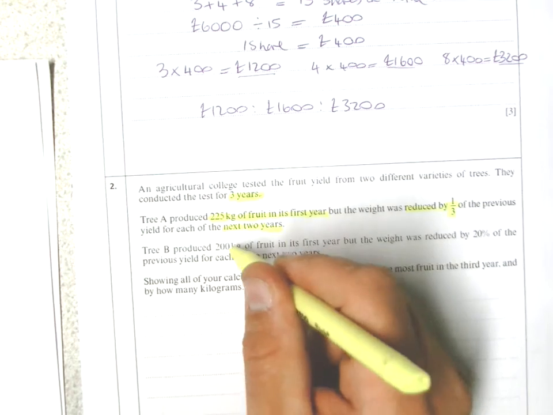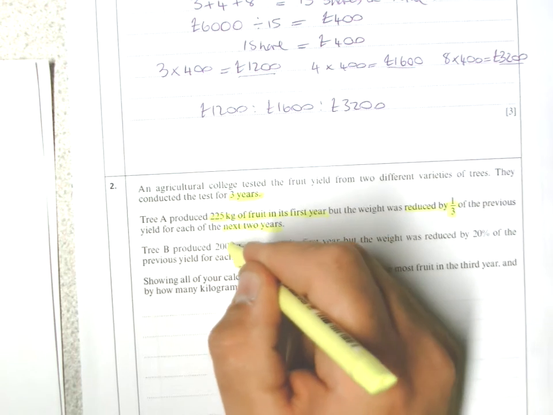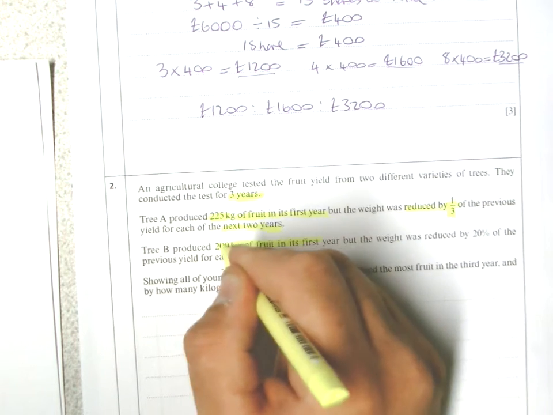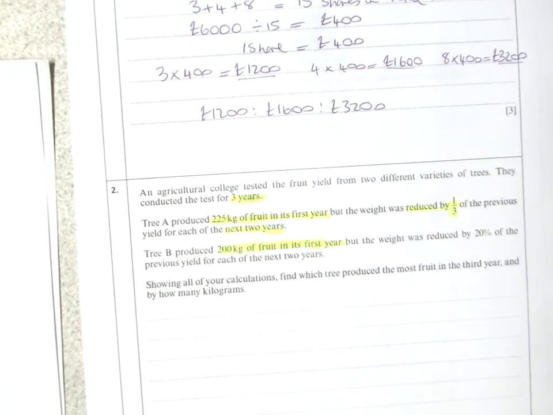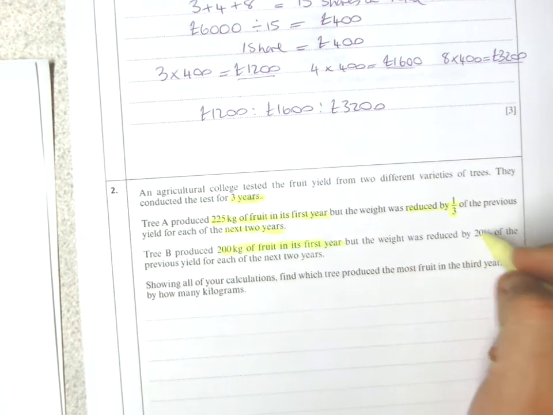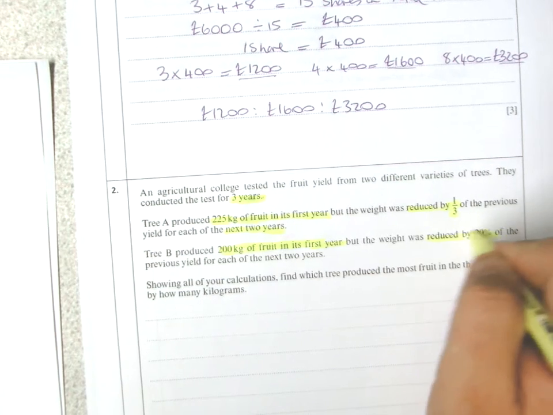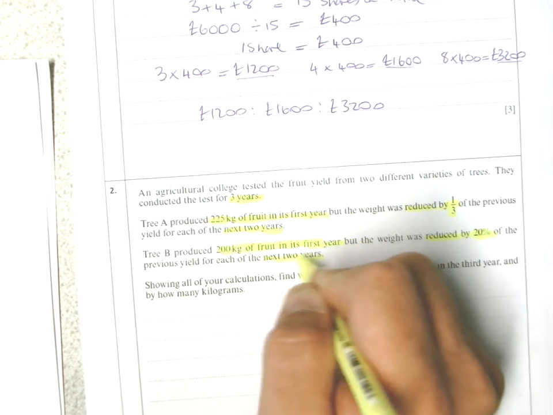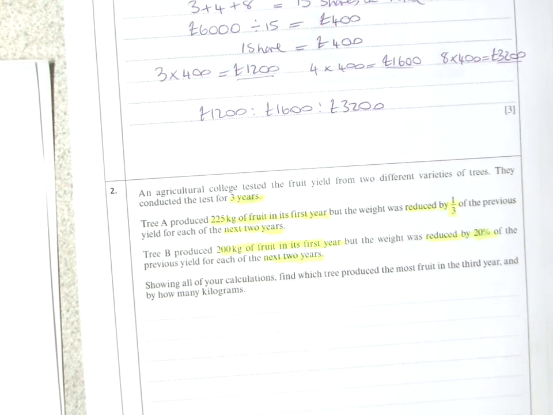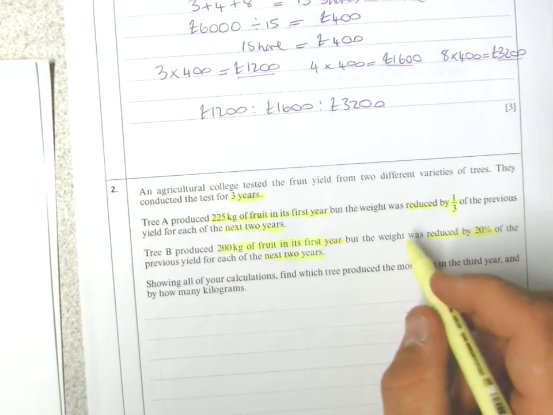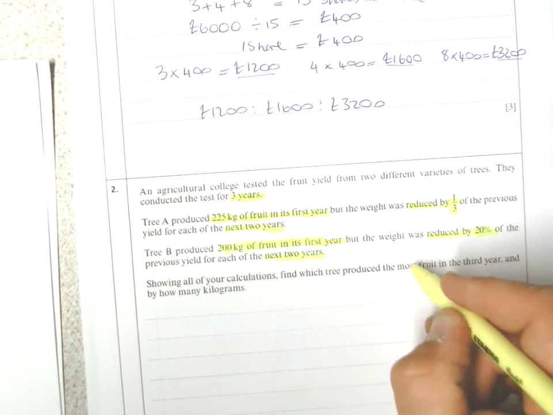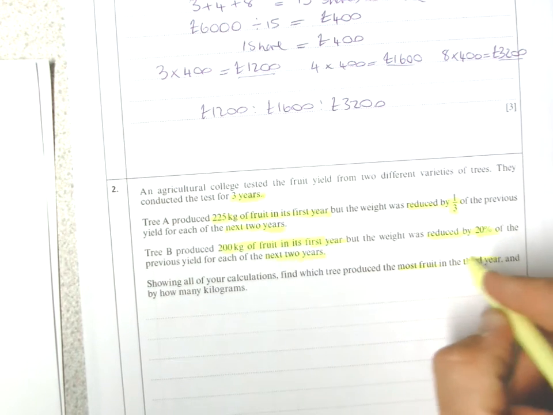Tree B produced 200 kilograms in its first year, but the weight was reduced by 20% of the previous yield for the next 2 years. So 20%, then again reduced by 20% in the next year. Showing all your calculations, find which tree produced the most fruit in the third year. Again, we need to look carefully at what they want.